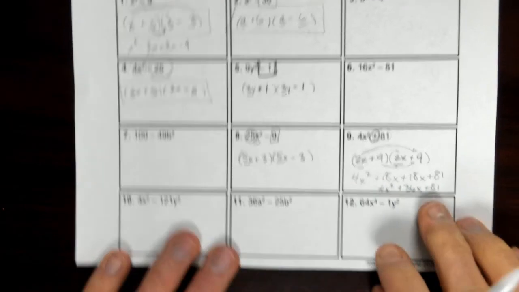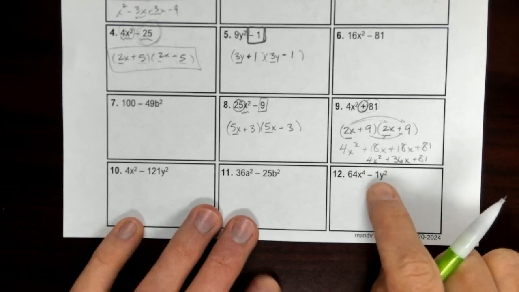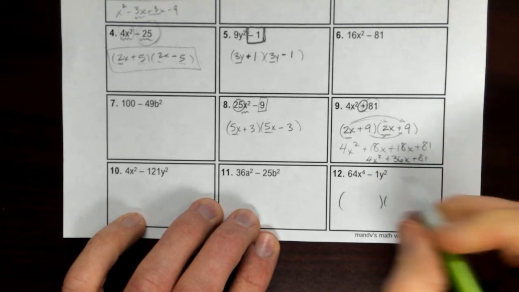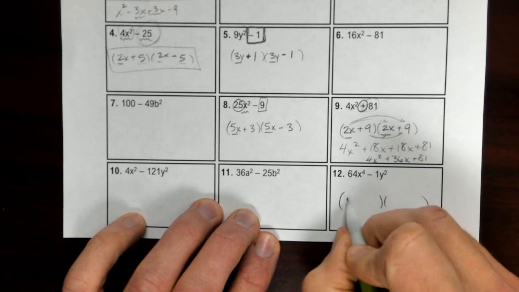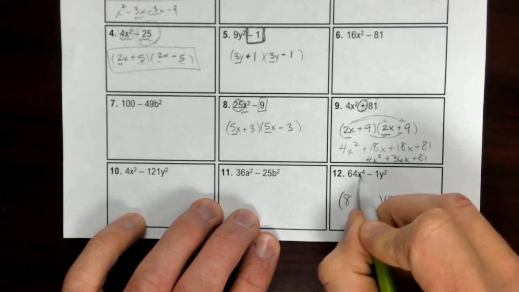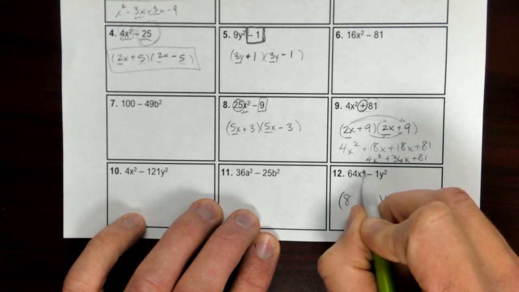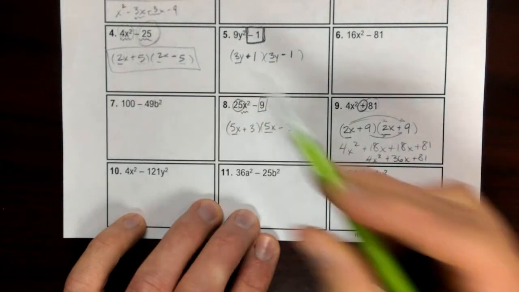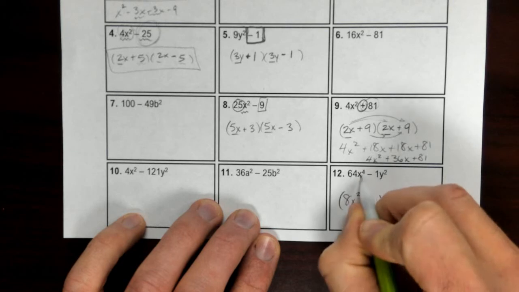All right, let's look at number 12. We got 64x to the 4th minus 1y squared. Okay, no big deal. I need to multiply a number times a number to get 64. Well, 64 is a perfect square. 8 times 8 gives me 64. I need to multiply a variable times a variable to get x to the 4th. It's got to be the same variable. Okay, well, instead of it being x, like we've been doing, or y, I've got to multiply x squared times x squared to get x to the fourth.